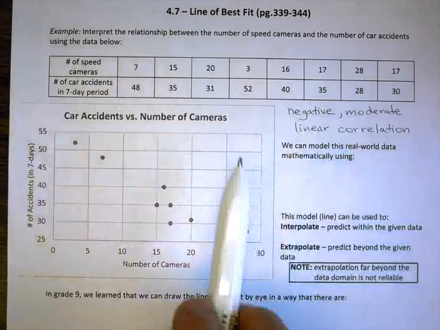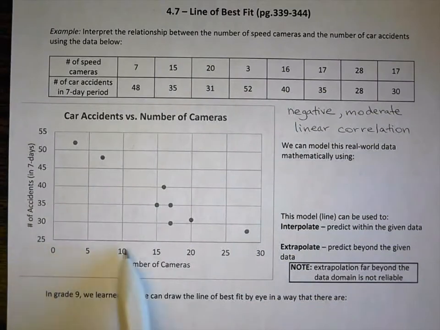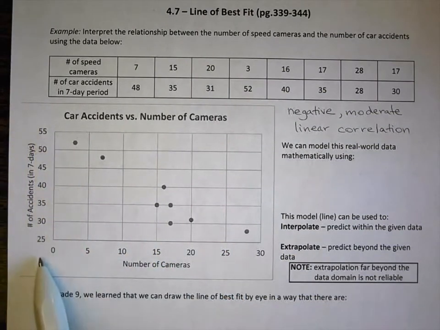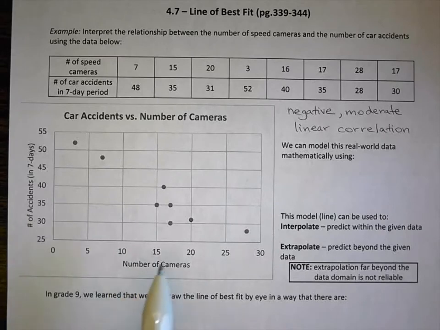What does that mean? That means that as you have more and more speed cameras around the city, the number of accidents goes down. This is some statistics that people would cite then, oh, we should buy more speed cameras because it makes people drive slower. As you know, we have a new speed camera outside of our school, and I can tell you, I definitely drive a lot slower as I'm driving around that speed camera.